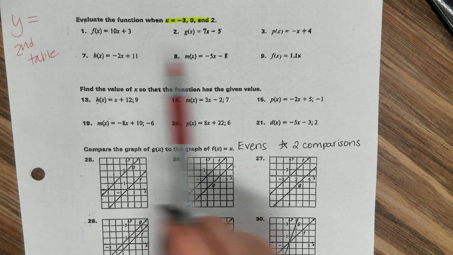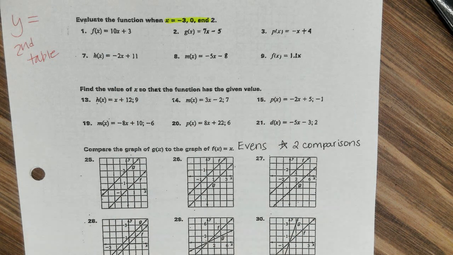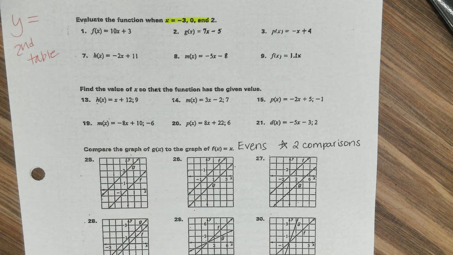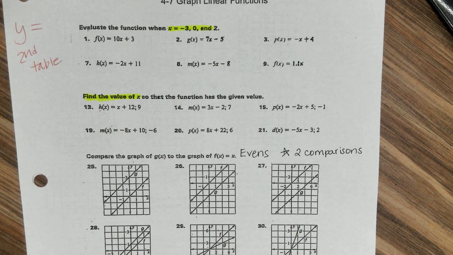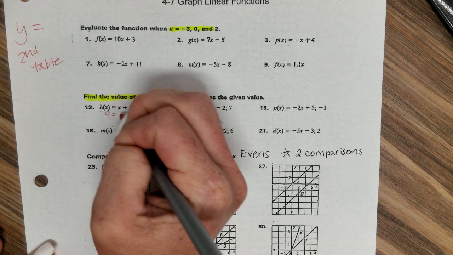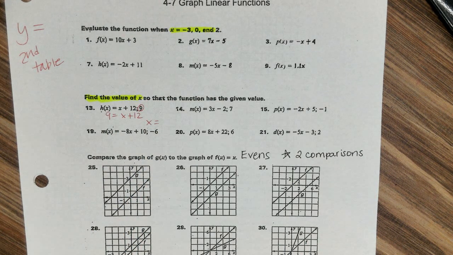Okay, go to 13 through 21. Notice that I whited out like 4, 5, 6. You'll see what I'm saying? So I made it less questions for you guys. 13 through 21, it wants you to find the value of x. So if you're finding x, what are you plugging in for? Yes, so you're going to plug the 9 in for the function. So 9 equals x plus 12, and then solve for x. Make sense? Yes or no?